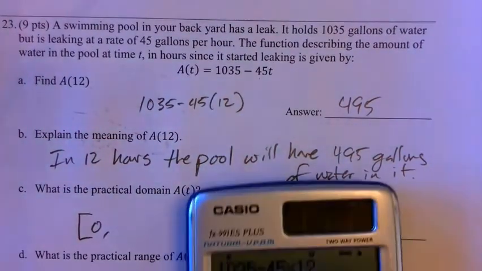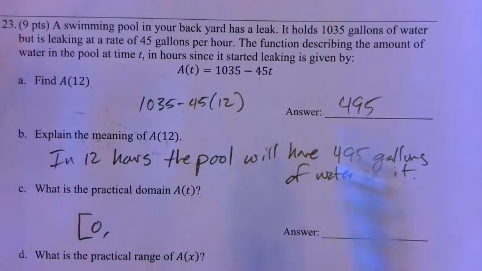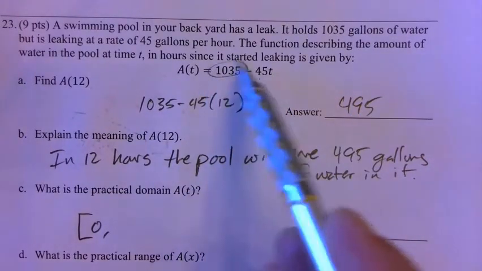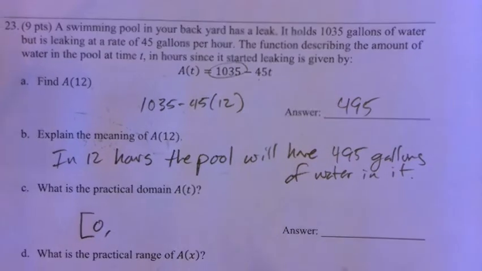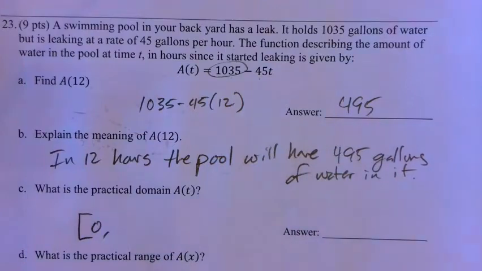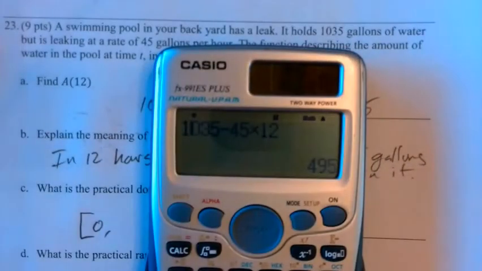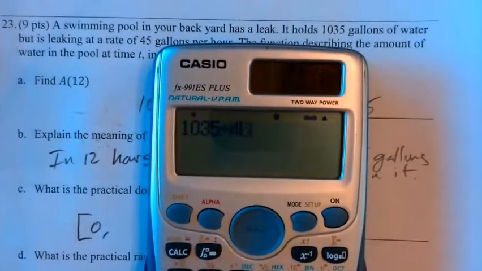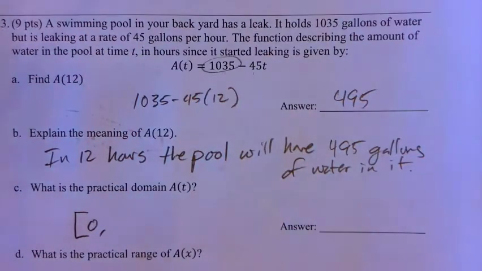So I'm looking at this. This is my starting amount. So 1,035. That's the amount of water I'm starting with, and it's draining 45 an hour. So if I just take 1,035 divided by 45, I get 23.